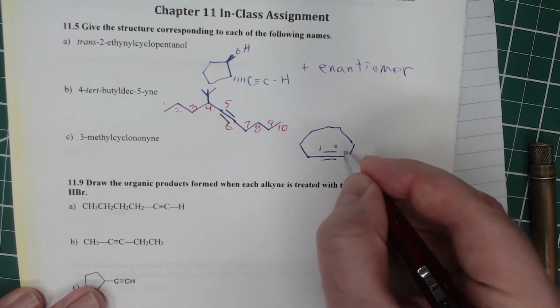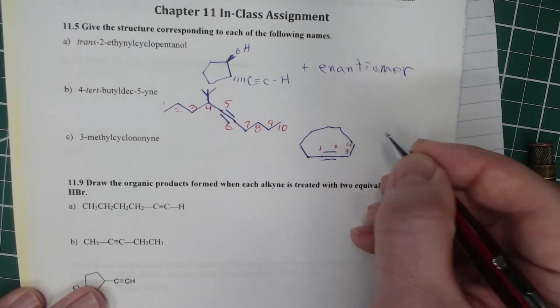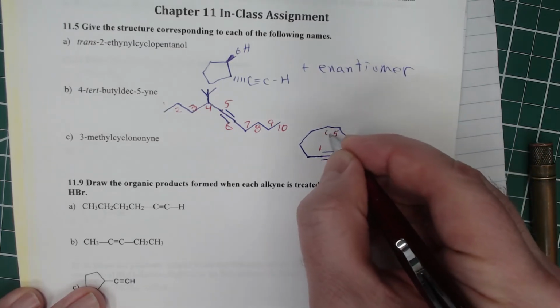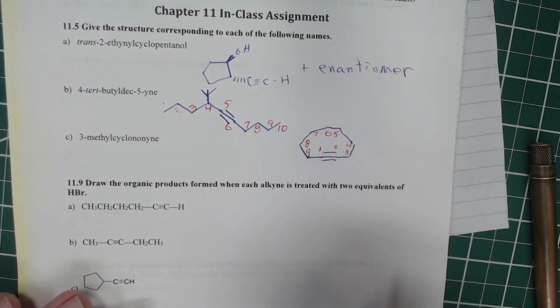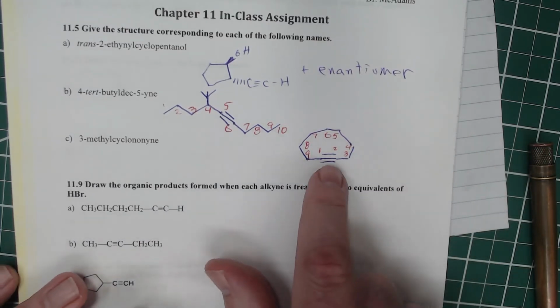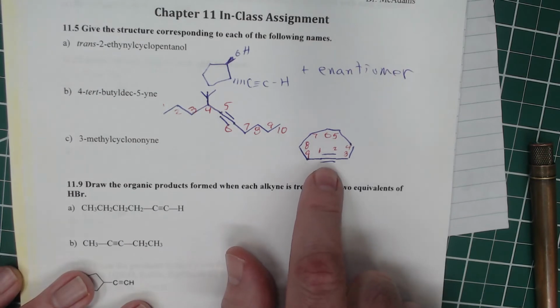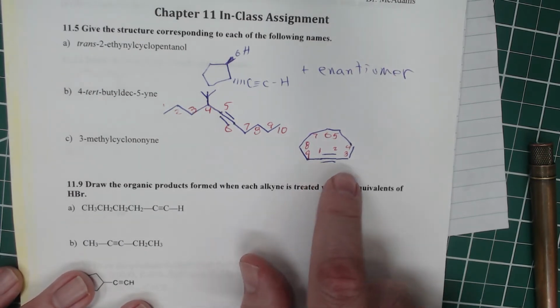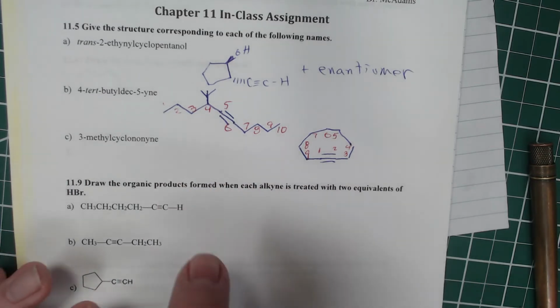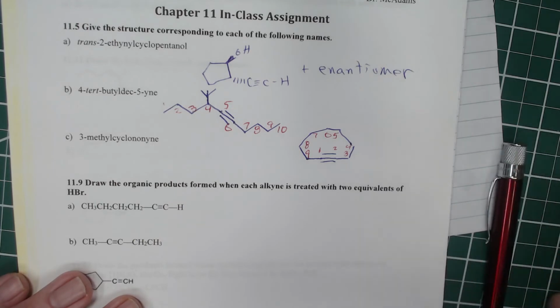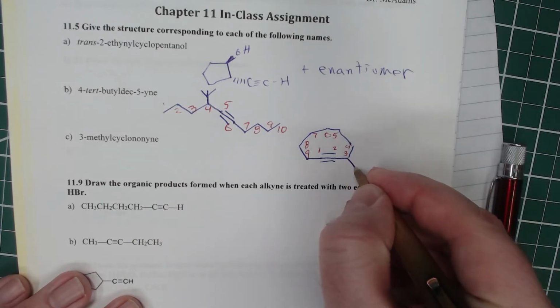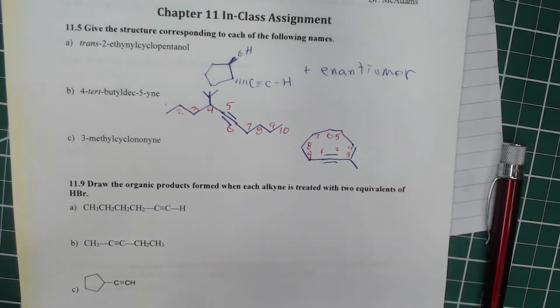So 1, 2, 3, 4, 5, 6, 7, 8, 9. So those are the 9 carbons. And again, just like with alkenes, 1 and 2 are always the ones that are in the multiple bond, unless there's an alcohol, in which case that changes it. And then we have a 3-methyl. So we'll go ahead and just put a methyl there at the 3 position.